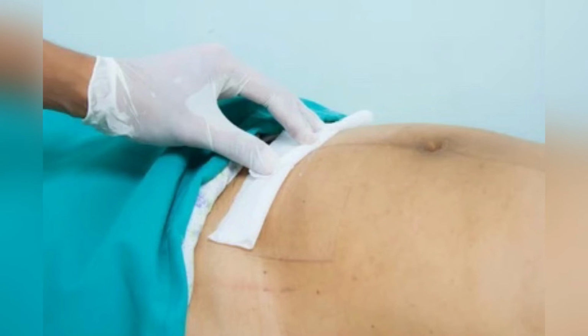Is it normal to have a numb C-section scar? Numbness around the incision is normal and not a complication, but it can be worrisome. Some people report that they feel nothing around or just on top of their C-section scar. For some it is a temporary lack of sensation, for others it is permanent. Mention this to your doctor if you have questions about it or if it concerns you.